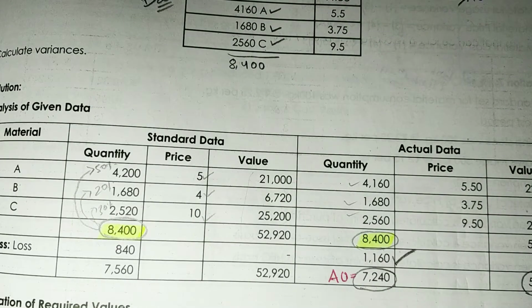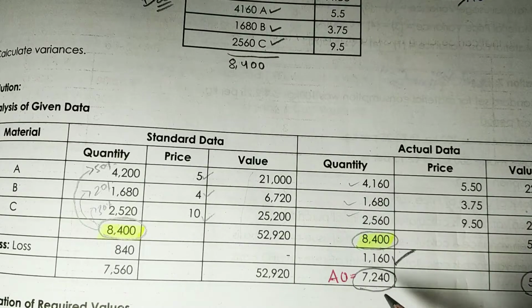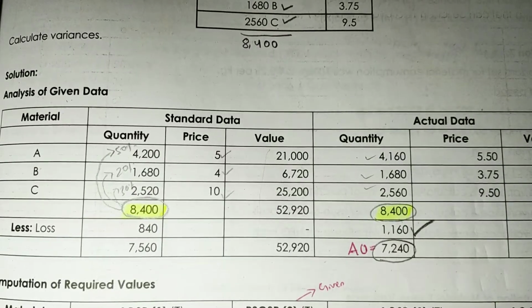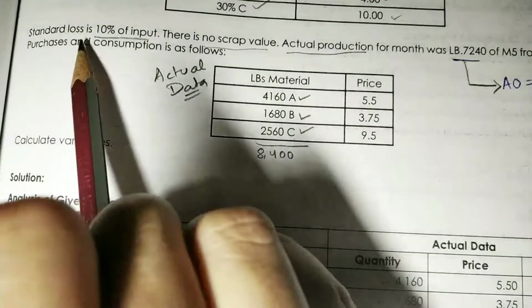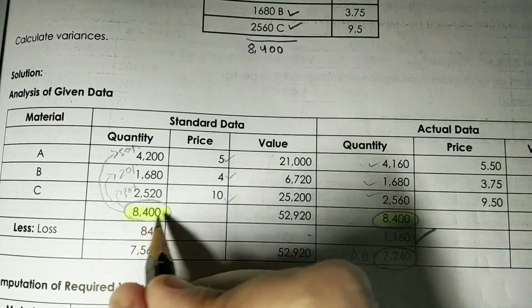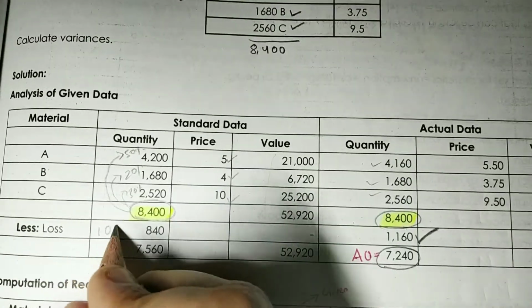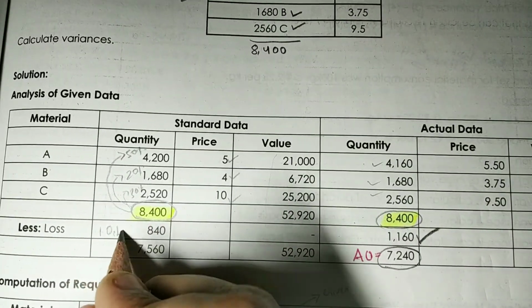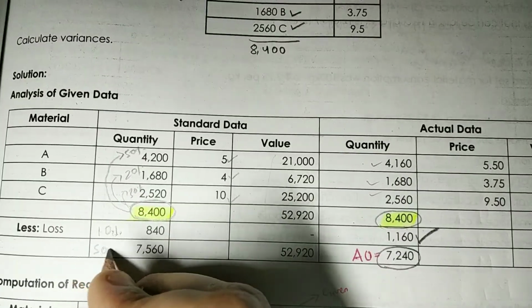Here we calculated the actual loss because we already knew the amount of actual output. But in case of standard data, it is already given in the question that standard loss is 10% of input. Your total input is 8,400, so you will get a loss of 10%, that is 840 pounds. So your standard output will be how much?